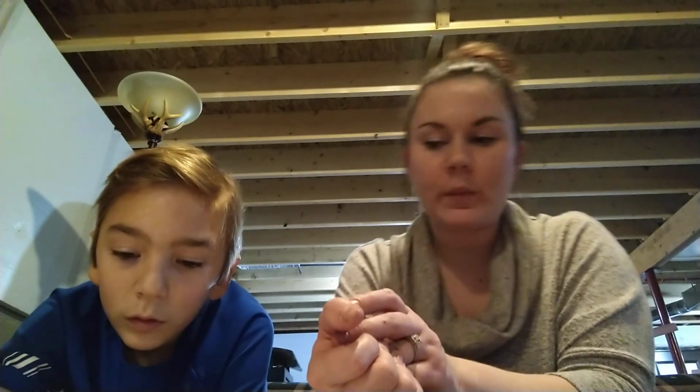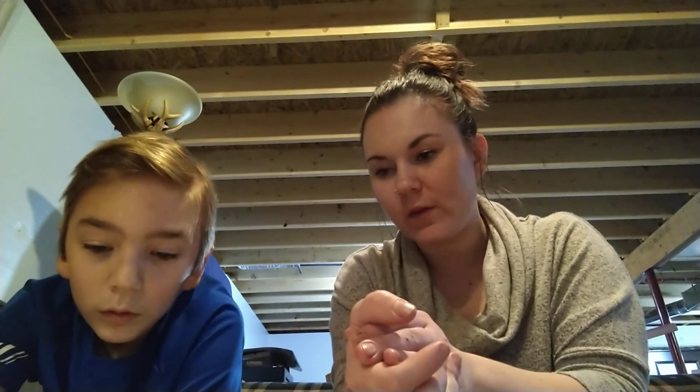Basically, while he's filling that in, I wanted to explain that he has done a web diagram before, but it's been a long time. And he's more familiar with a Venn diagram, so I wanted to change it up a little bit and do a web diagram so that he could understand that sometimes they can be the same but different.